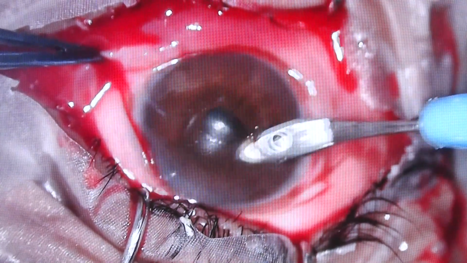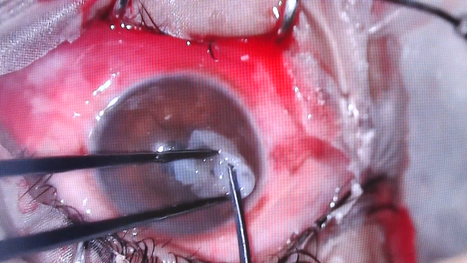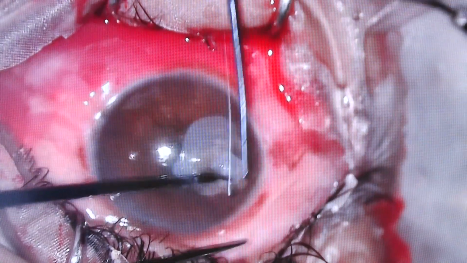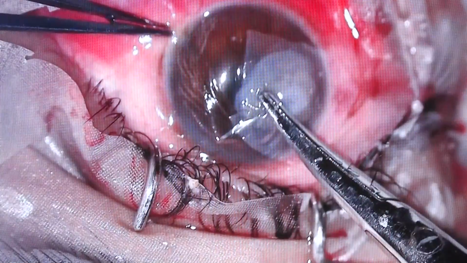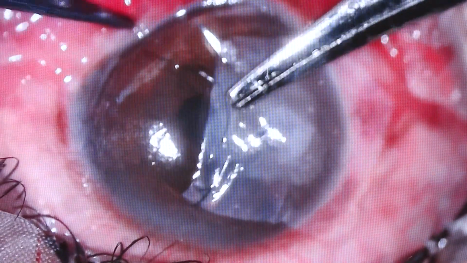So a lamellar pocket was made here so that I could do a multi-layered amniotic membrane. The first layer was inserted into the pocket with glue, and then covered with a second layer with glue and sutures.